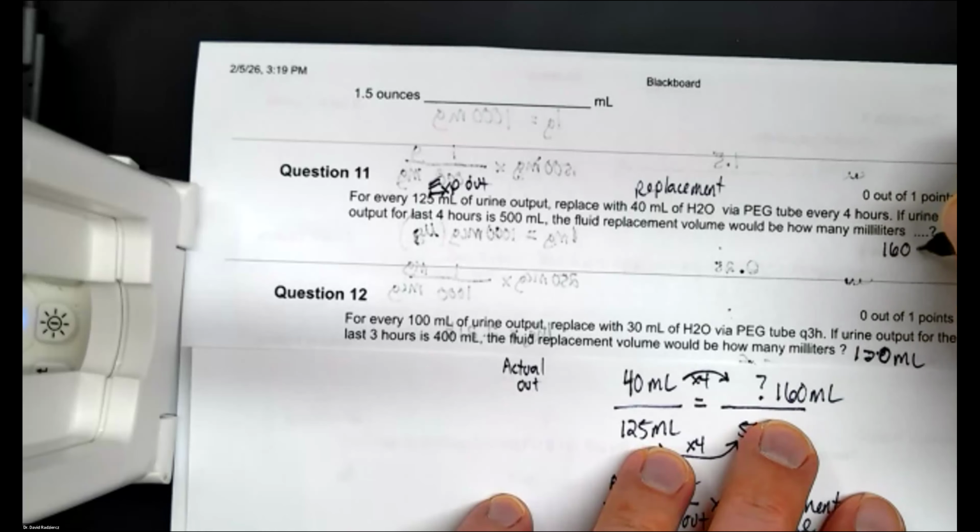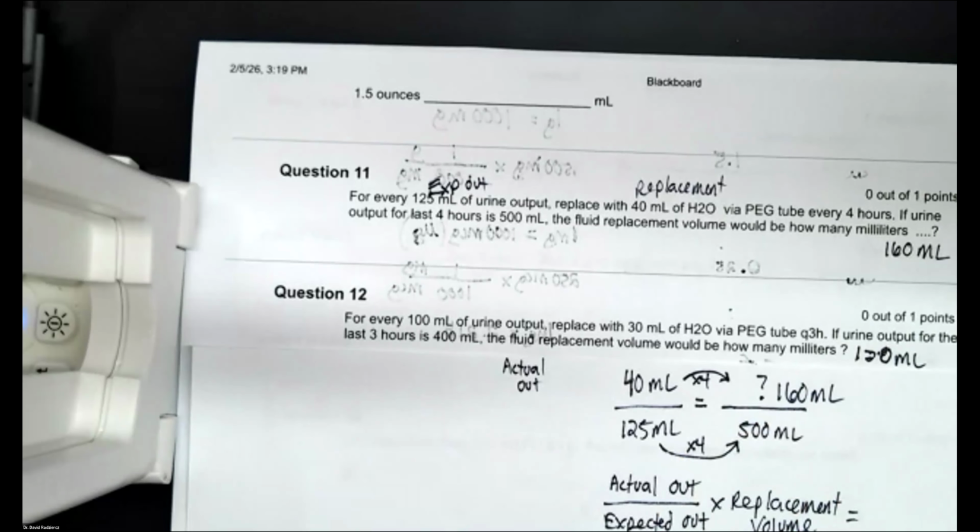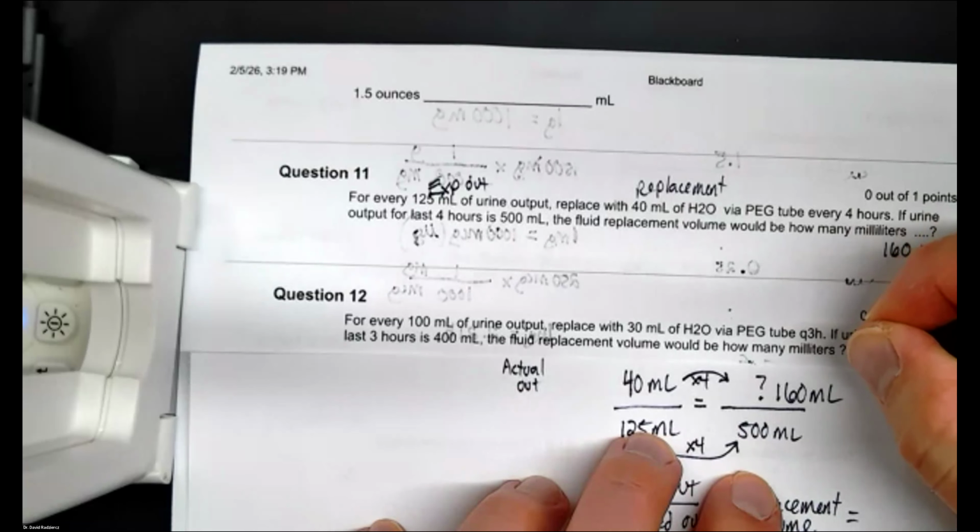This was 160 ml. That's supposed to be a 2. Sorry, everybody. Okay.